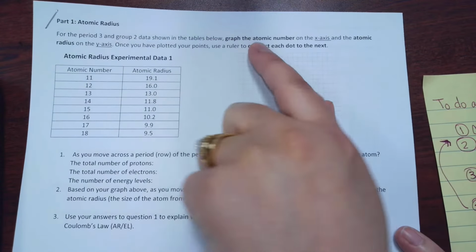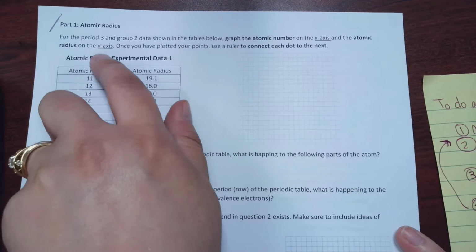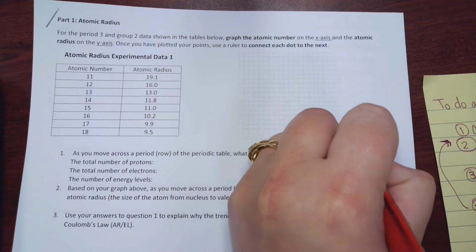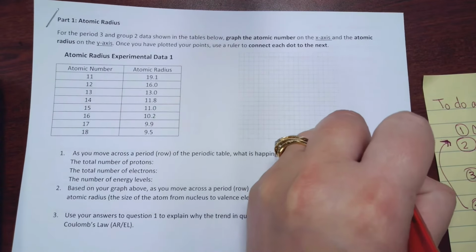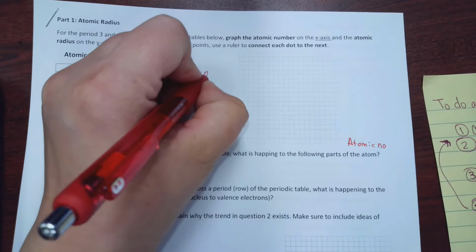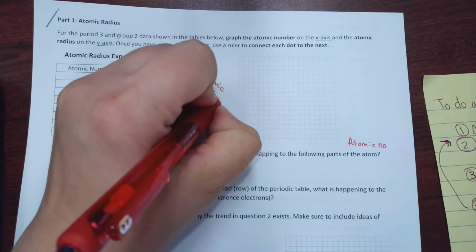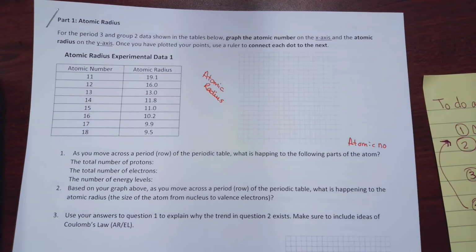So they asked us to graph the atomic number on the x-axis and the atomic radius on the y-axis. So let's go ahead and label those real quick. We're going to do atomic number down here, and we're going to do atomic radius over here. Okay. Once you have plotted your points, use a ruler to connect each dot to the next dot.